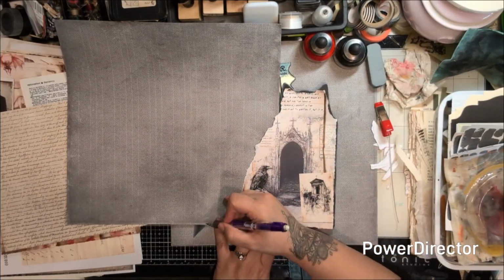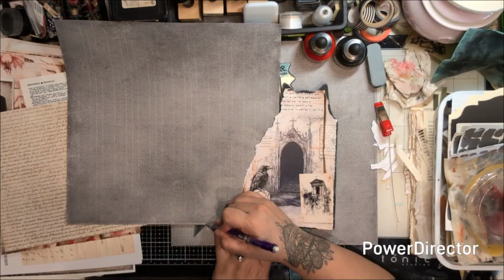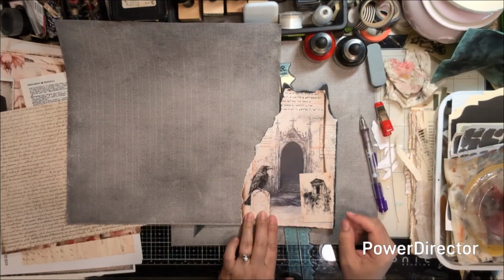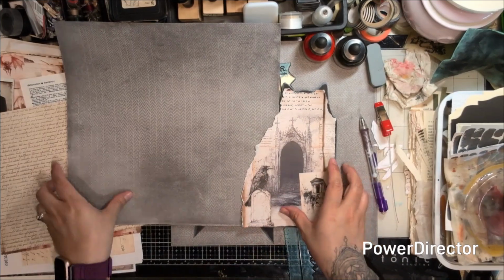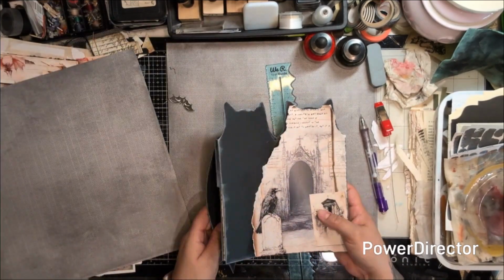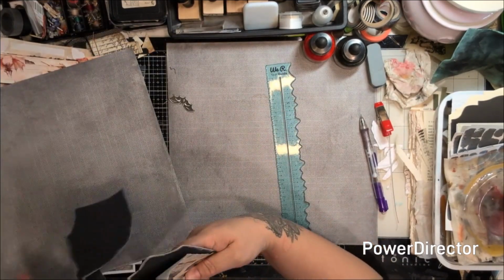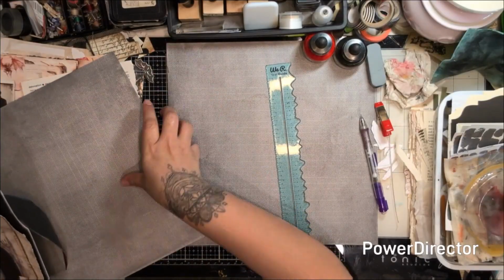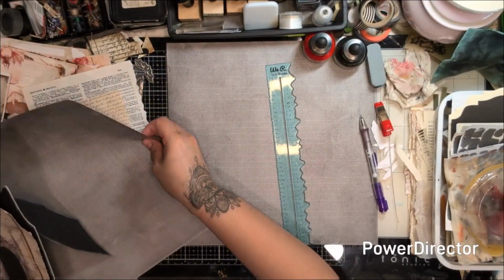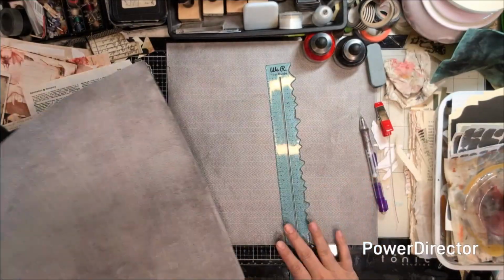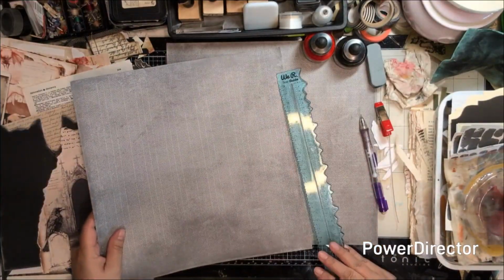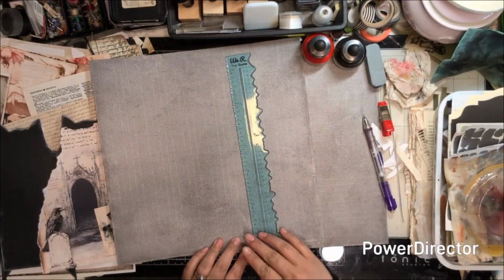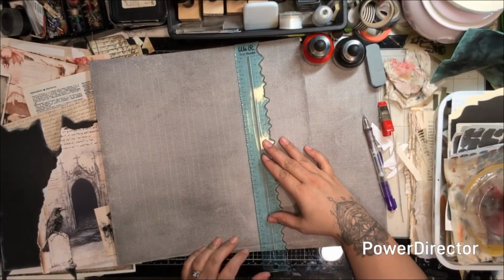So I'm gonna get it right here. And I am going to do the tear edge thing. So move this aside, move this bad aside. Now where did the pencil go? Oh, I see it right there. You can't see it, but I can see it.